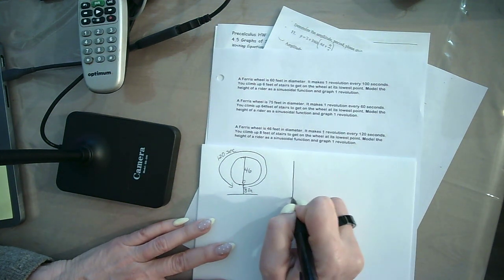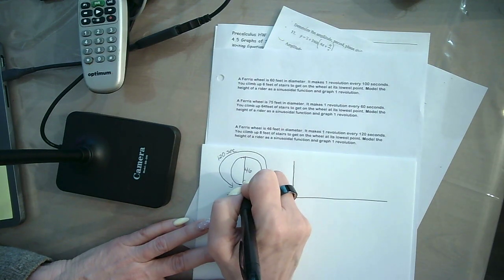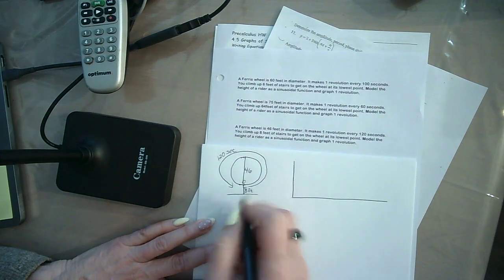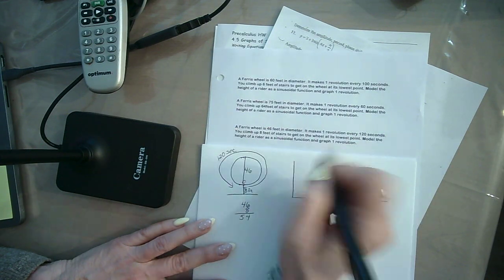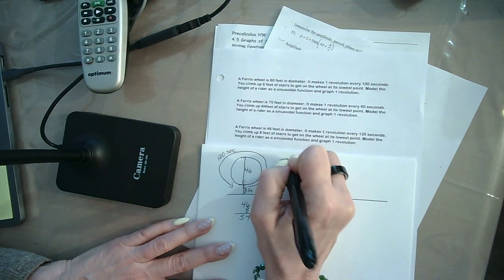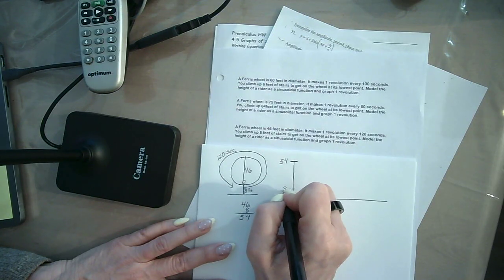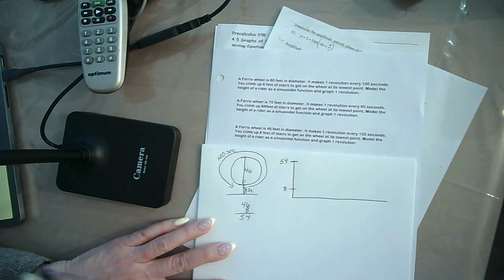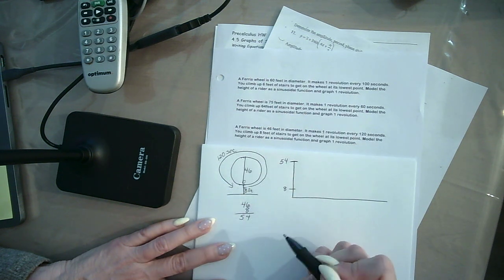What is the highest point this graph reaches? We know you have 8 feet off the ground and then another 46 feet in diameter. So 46 plus 8 is 54 feet. So at maximum height, you're at 54 feet. At the minimum height, you're at 8 feet, and that's when you get on. So the lowest you're at is 8 and the highest you reach is 54.